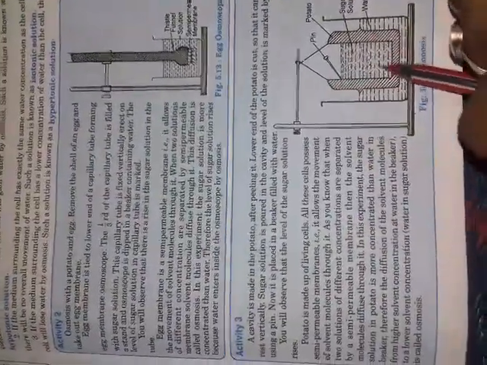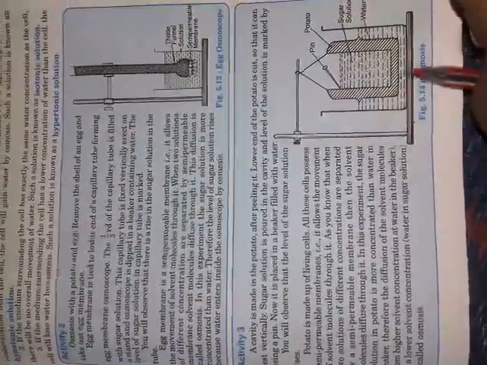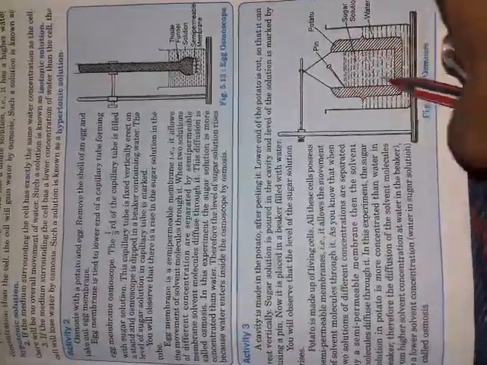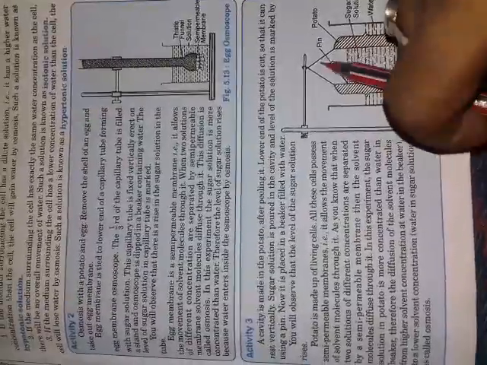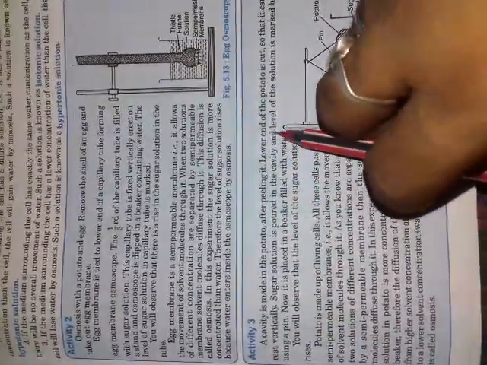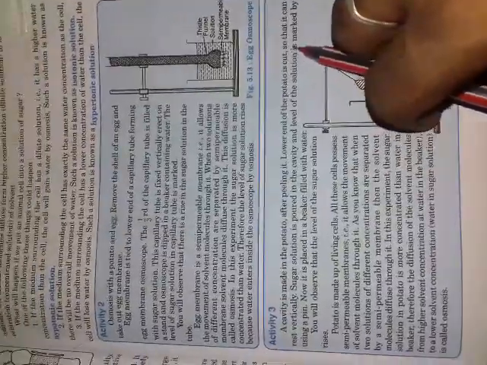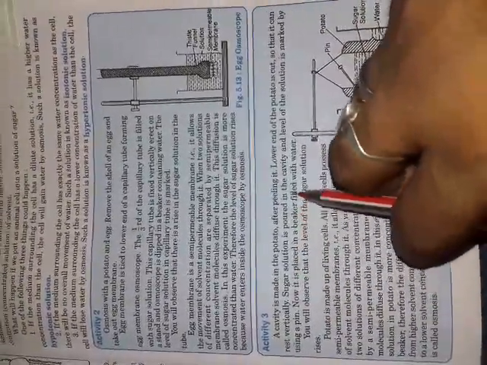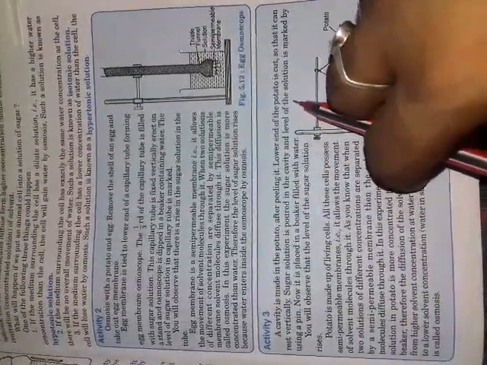The next activity is described by the potato. The stand, beaker and potato, which is vertically hollowed, and there is a pin indicator. A cavity is made in the potato after peeling it, and the lower end of the potato is cut so that it can rest vertically. Sugar solution is poured in the cavity, and the level of the solution is marked using a pin.